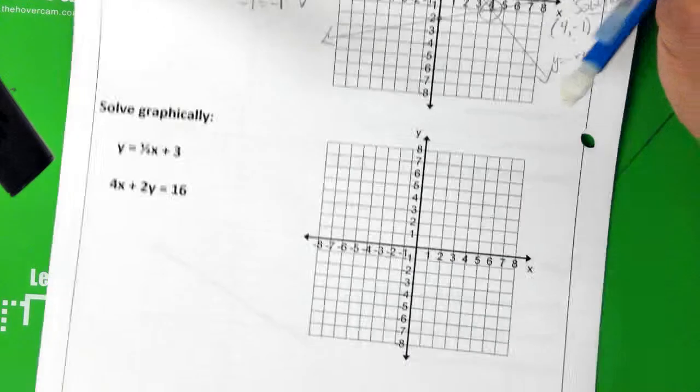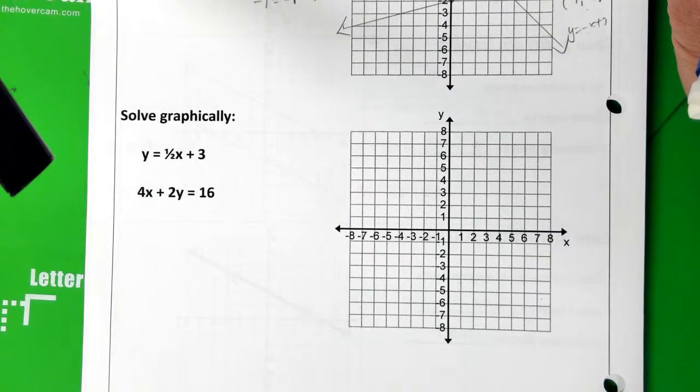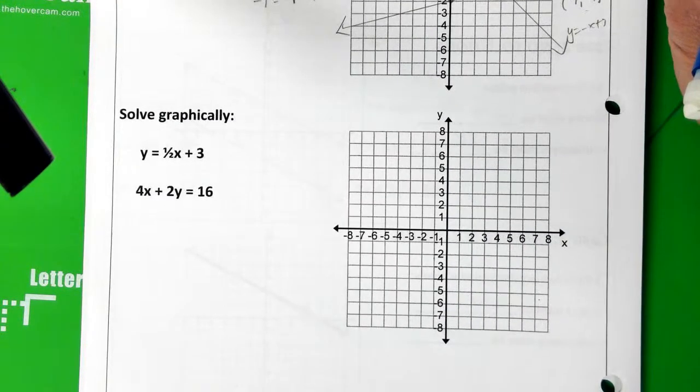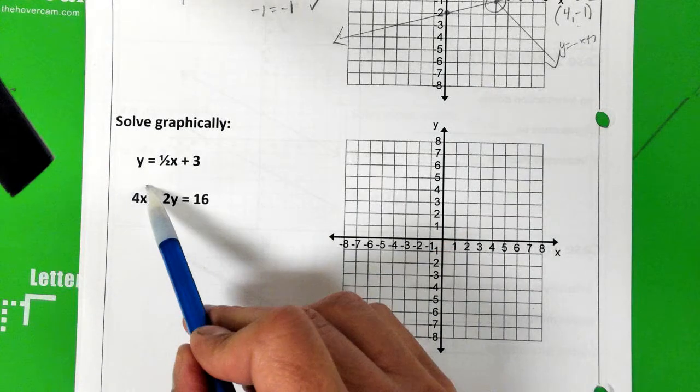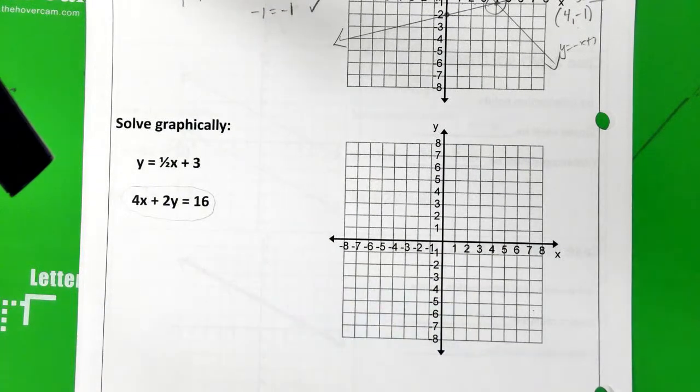All right, so you're going to try this once again on the next problem. This time, one of the equations is in standard form, so you'll need to use some strategies we reviewed yesterday for that one. All right, pause the video now and try this problem out.